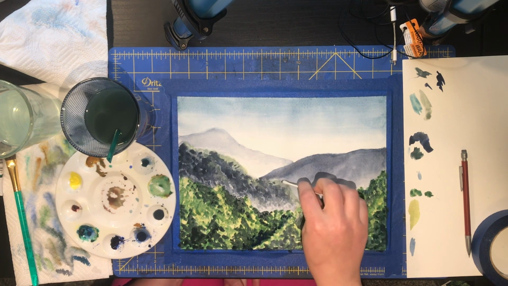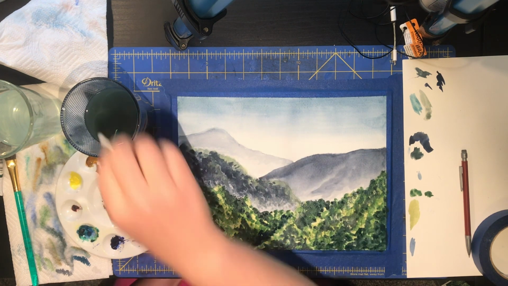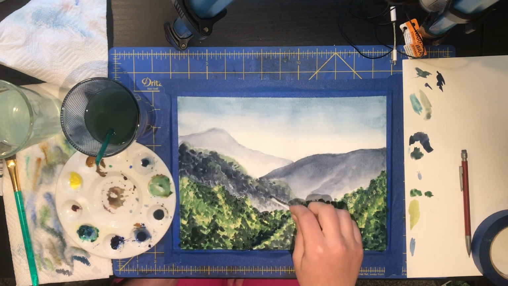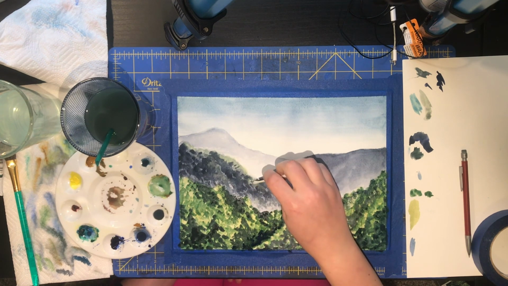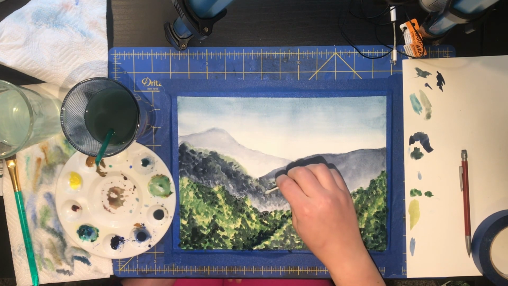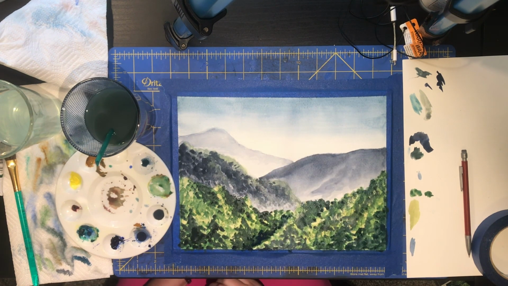On the original one, I got too much color on the highlight parts of these mountains. So let's say I wanted this little ridge in here to lighten up. I could lift some color on it like that. And that helps pull that out.